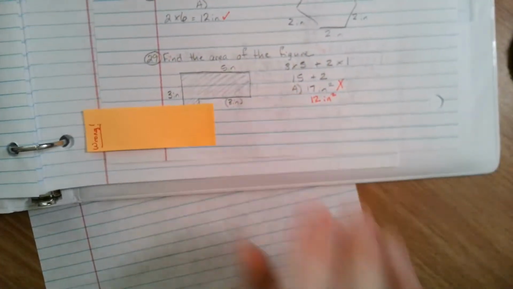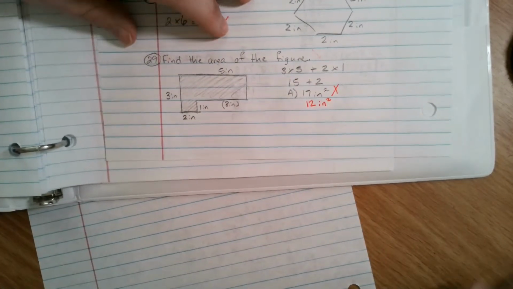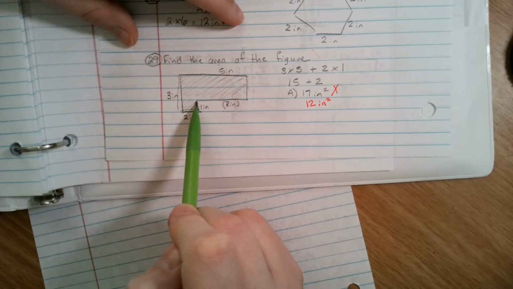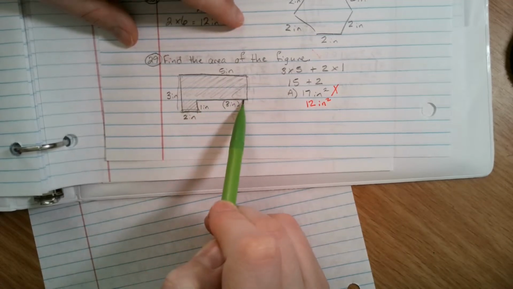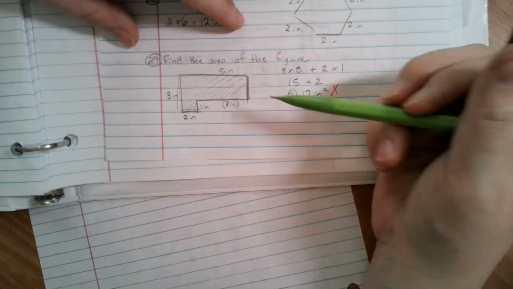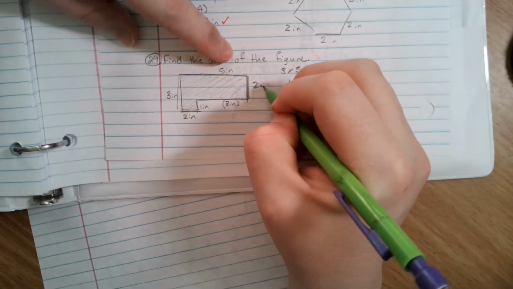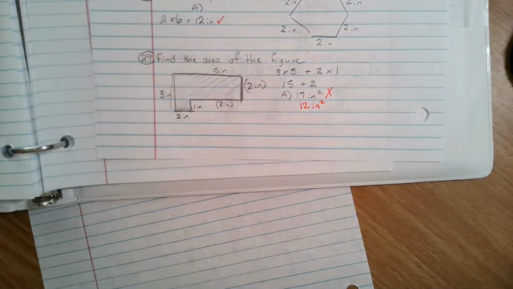So what we were asked is to find the area of the figure where this side is 5 inches, this is 3 inches, 2 inches, 1 inch. Because this is 5 and this is 2, this is 3 inches. And I forgot to address this side because this is 3 inches and this is 1. This is 2 inches. Put in parentheses because we found it, we were not given it.